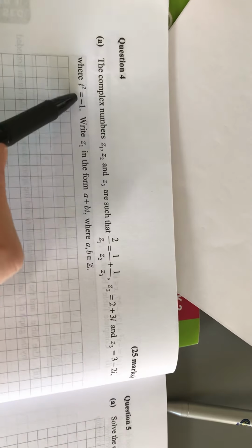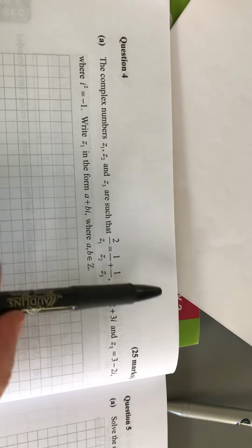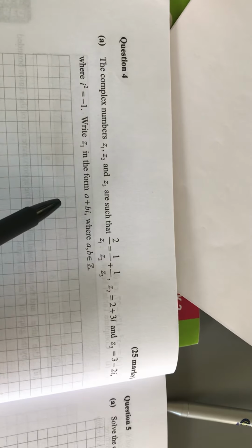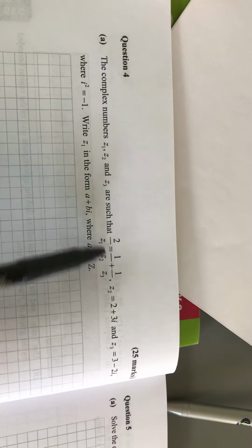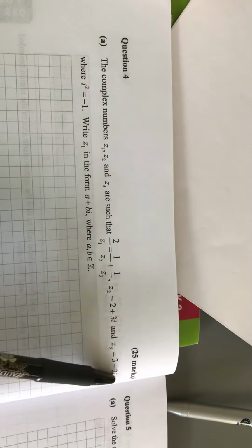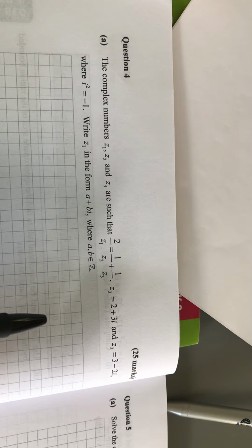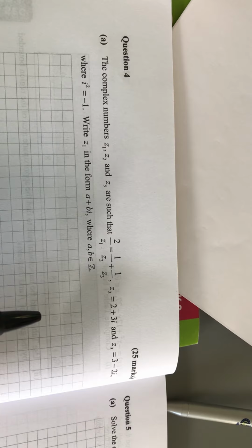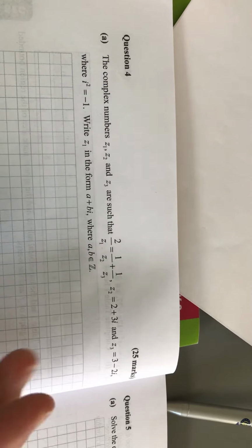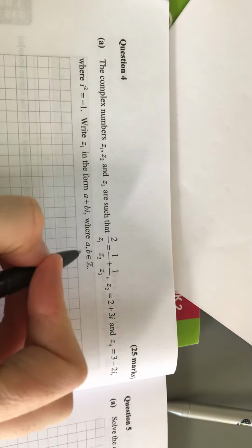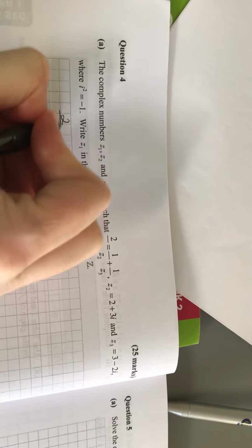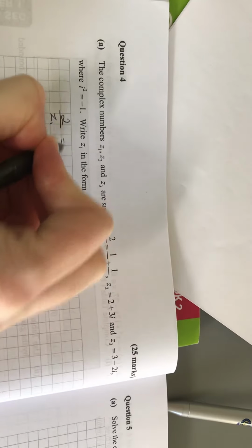Because they've asked me for Z1, I'm actually going to isolate the Z1 first, and then I'll throw in what Z2 and Z3 are. But it doesn't matter which way you do it. No matter what way you do it, we're going to end up with the same answer. So I want to get rid of my fractions first, so I'm going to multiply everything by Z1.